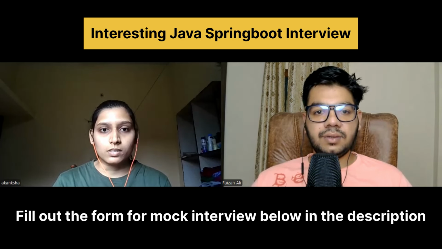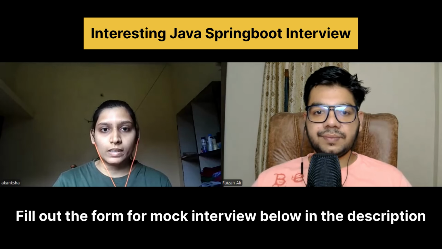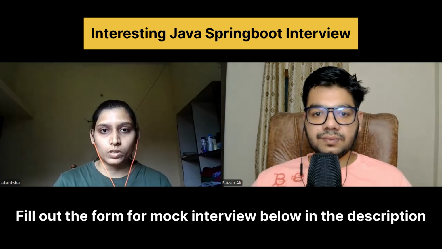Can you describe the Spring Security framework? For Spring Security, first we have to put a dependency in the XML, and then we can use it in our code with the Spring Boot dependency.